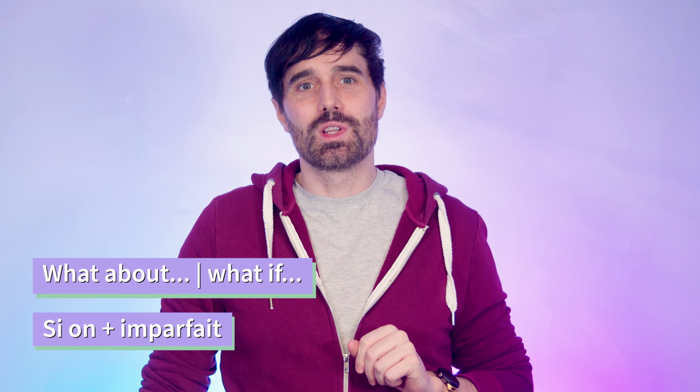And finally, there's also another use, which is when someone randomly suggests an activity. For example, what if we went to a restaurant? Which would be in French, si with an imparfait. Si on allait au restaurant. But that last one is very specific, so don't focus too much on it. Just learn a few examples.